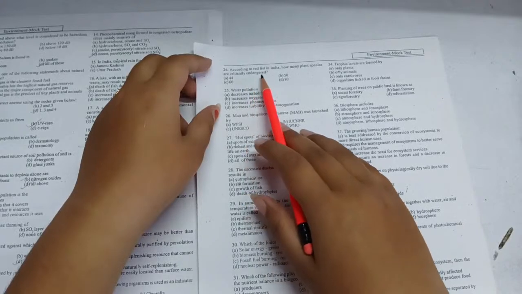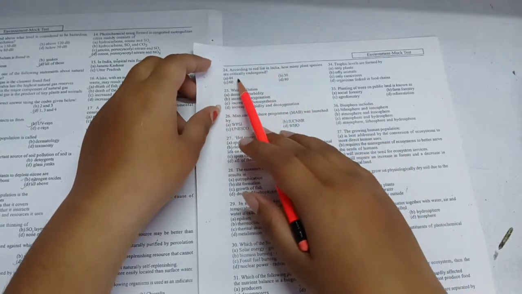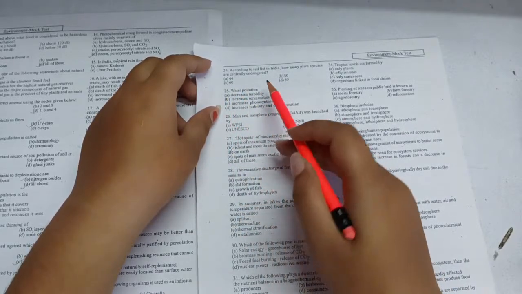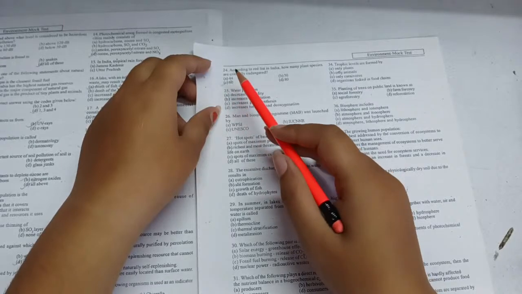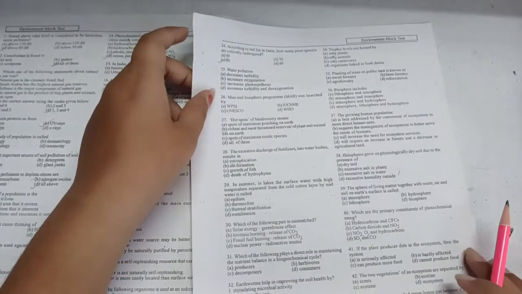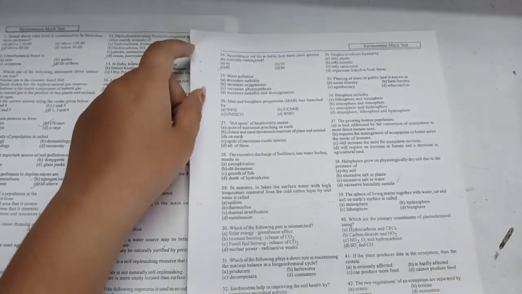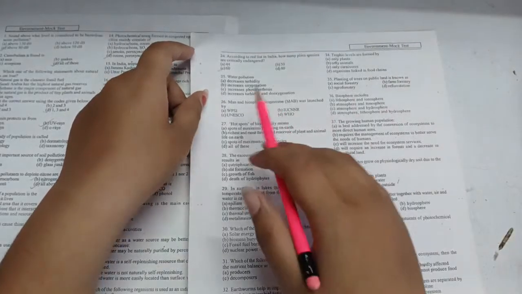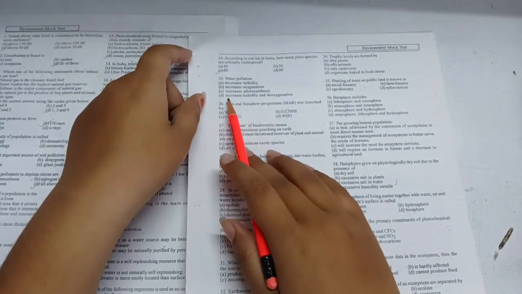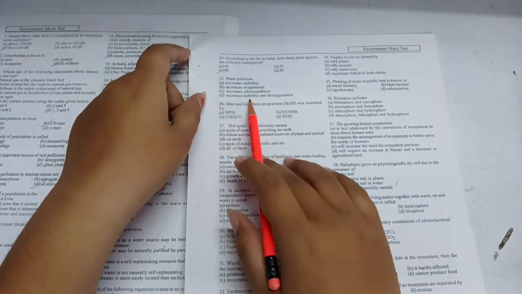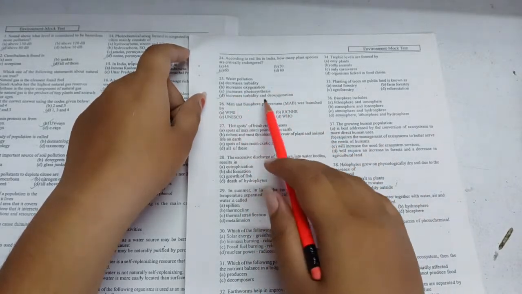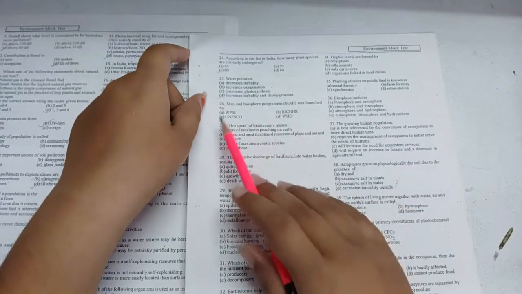According to the Red List in India, how many plant species are critically endangered? 44, 50, 60, 80. तो इसका आंसर है ऑप्शन सी, 60. Water pollution decreases turbidity, increases oxygenation, increases photosynthesis, increases turbidity and deoxygenation. तो इसका आंसर है ऑप्शन डी, increases turbidity and deoxygenation.